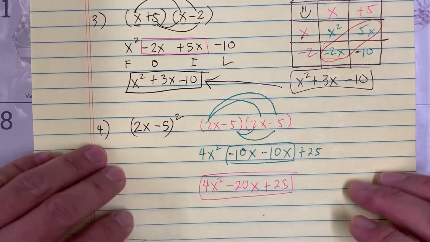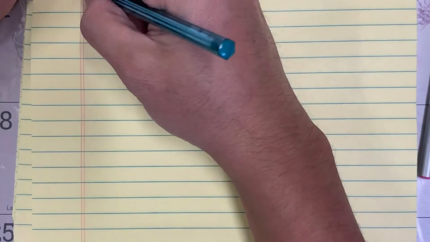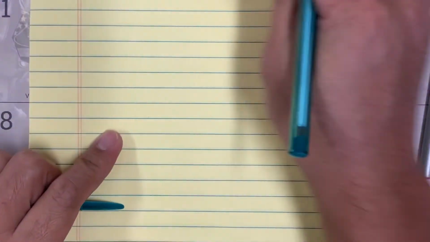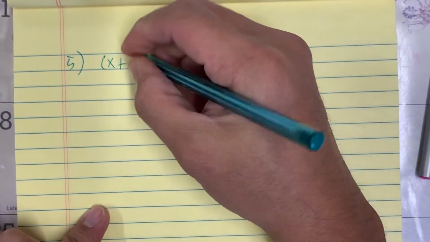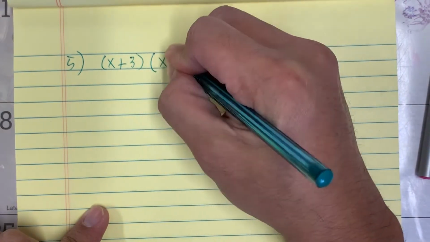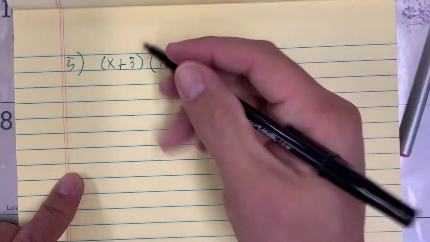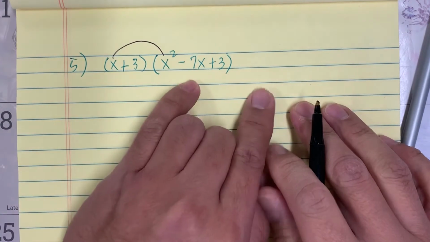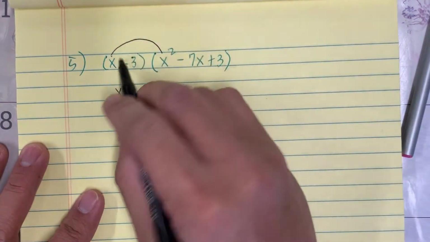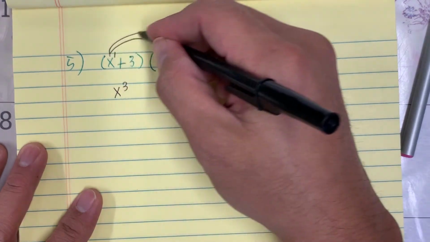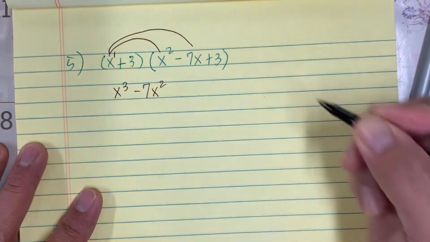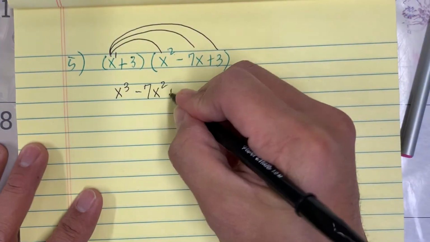Now, how do we multiply if it's a binomial and a trinomial or polynomial? Say (x plus 3)(x squared minus 7x plus 3). So here, you're going to multiply x to the trinomial. That will give you x cubed, x to the first times x squared, 1 plus 2 is 3. x times the next term is negative 7x squared. And then x times the 3 will give me positive 3x to the first.